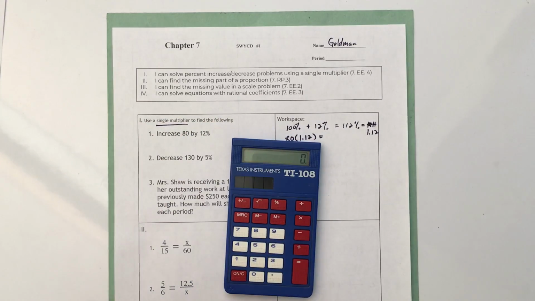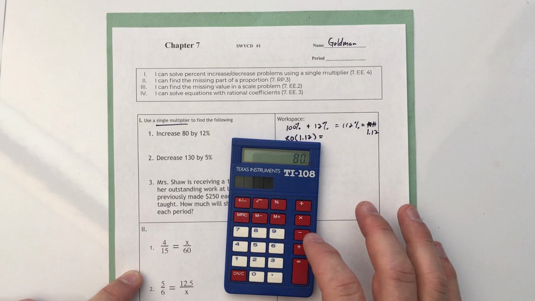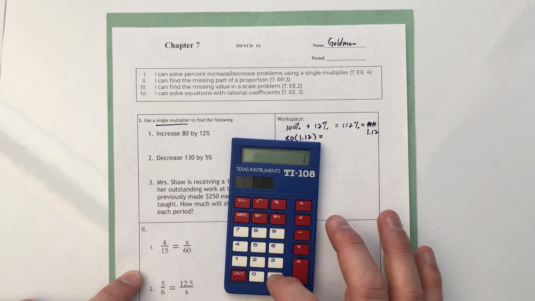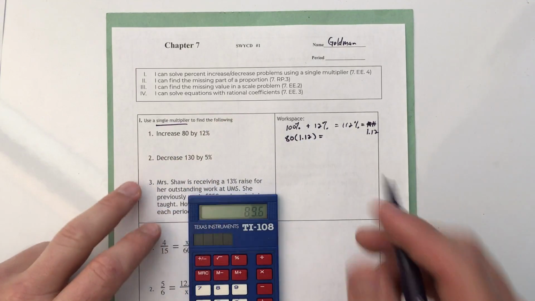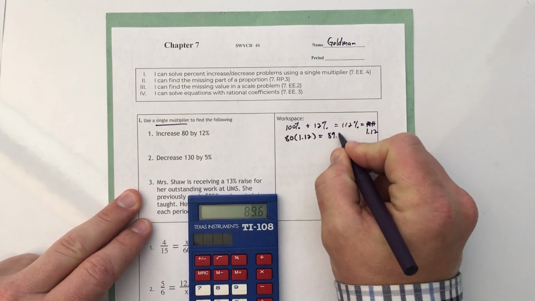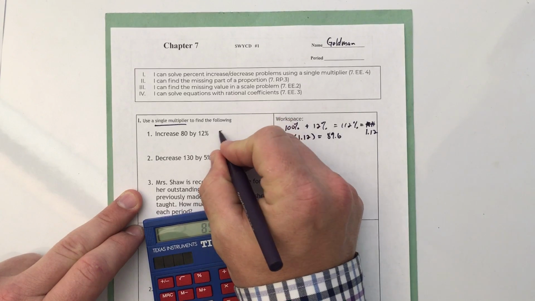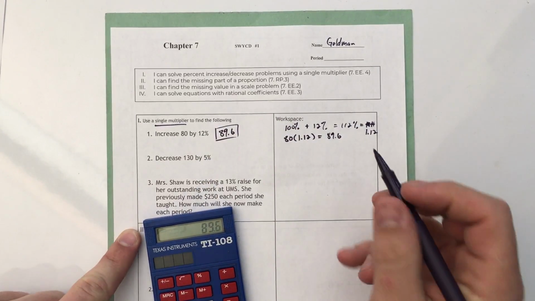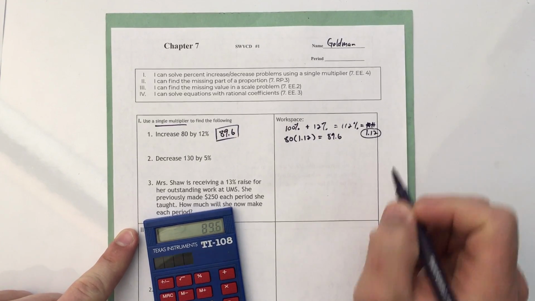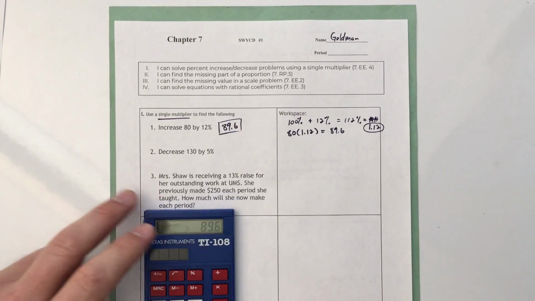Since I'm a lazy person, I'm going to use this calculator. 80 times 1.12 is 89.6. There we go. And in one step, I have found my answer. My multiplier, you needed to have the multiplier as 1.12.